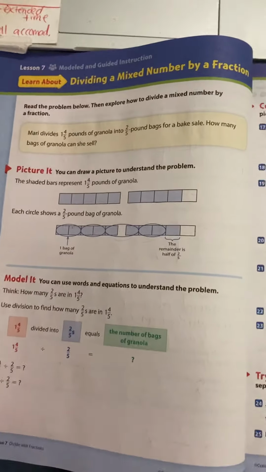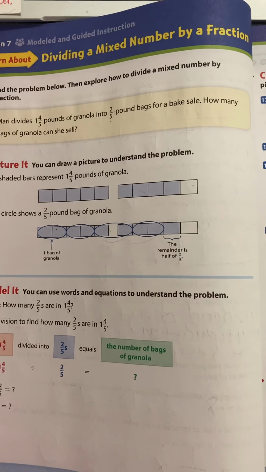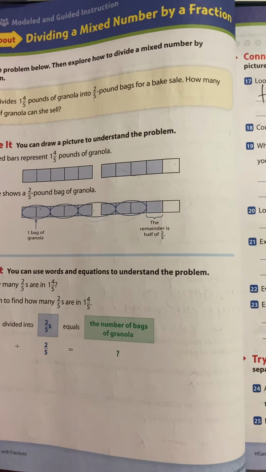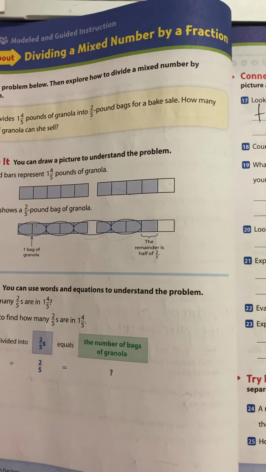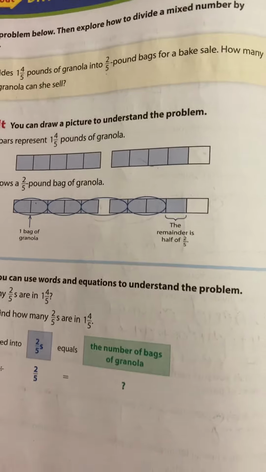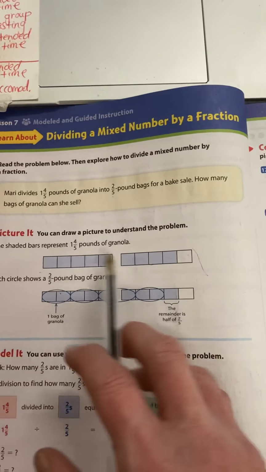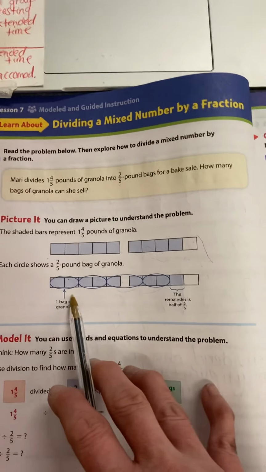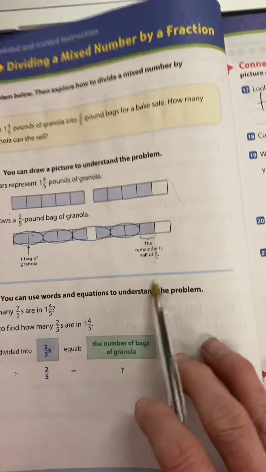Now we have a mixed number divided by a fraction. It says Mary divides 1 4/5 pounds of granola into 2/5 pound bags for a bake sale. How many bags of granola can she sell? So it looks like she's got her diagram broken up into fifths to show the 1 4/5. We're trying to see how many fifths are in 1 4/5.